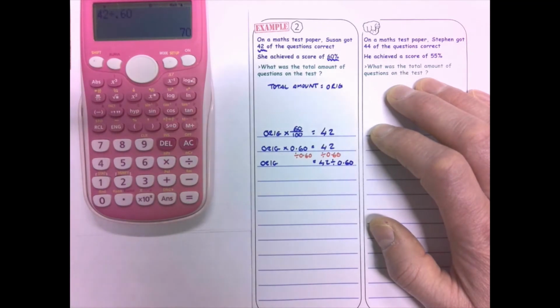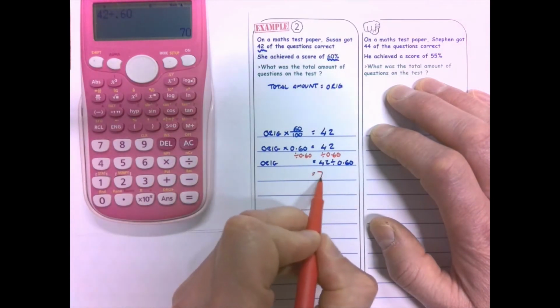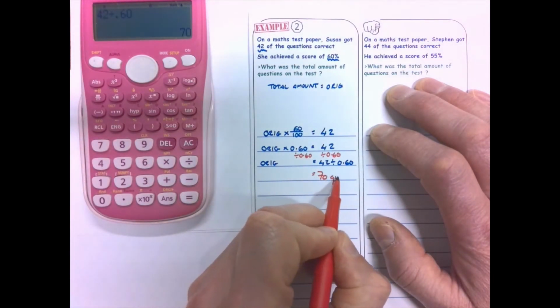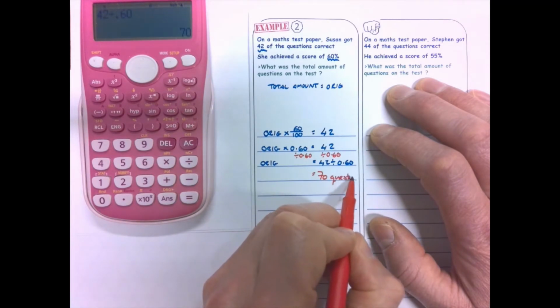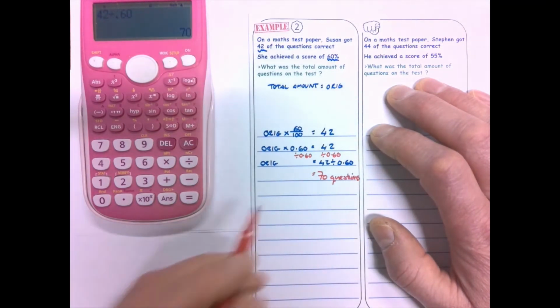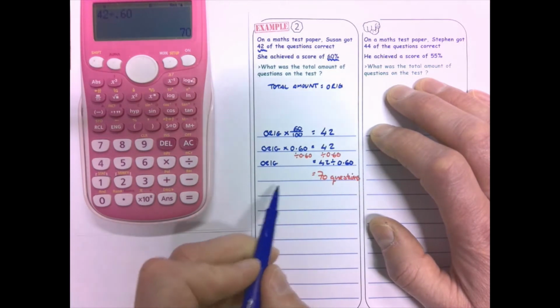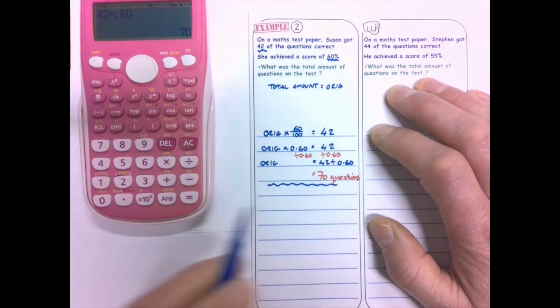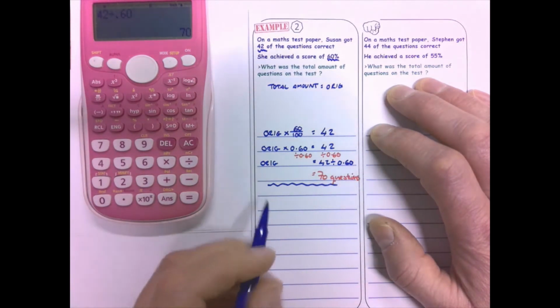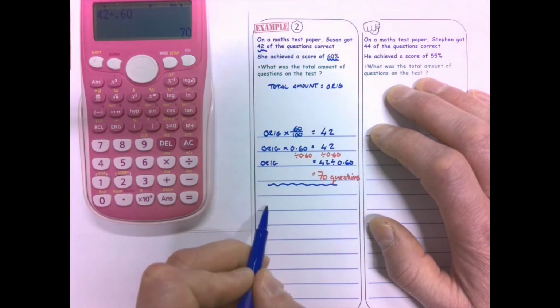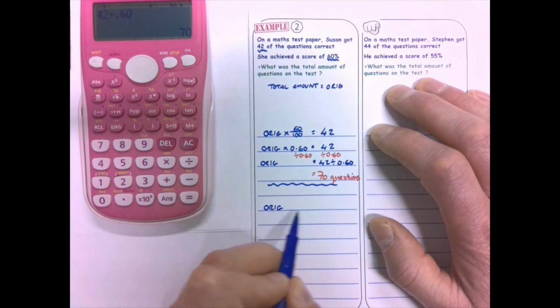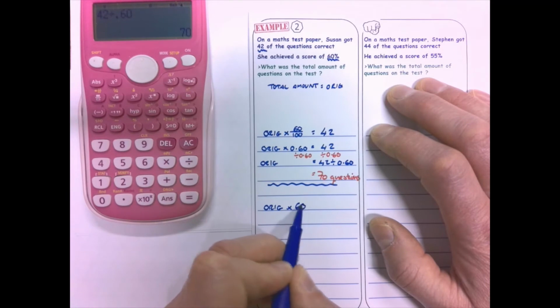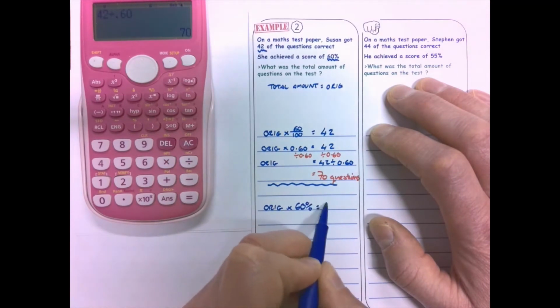Now there's a slightly different way of thinking about that question that you may or may not find easier, I don't know, but you could say that we've got the original number of questions times 60% is 42.